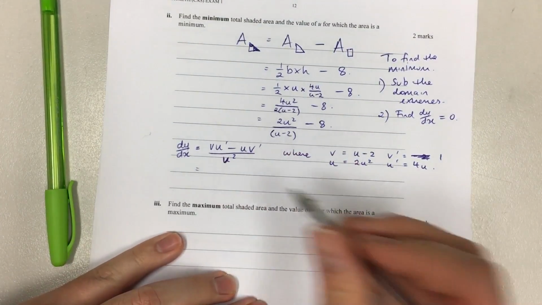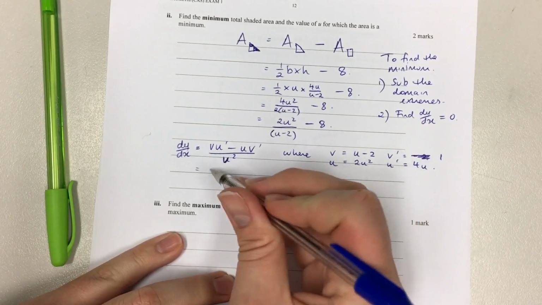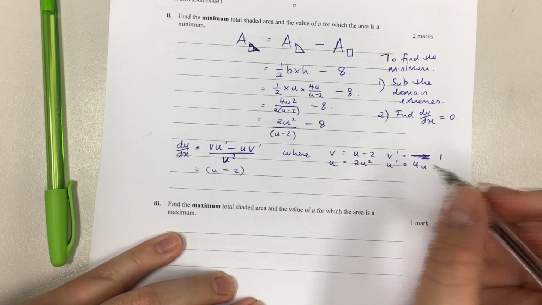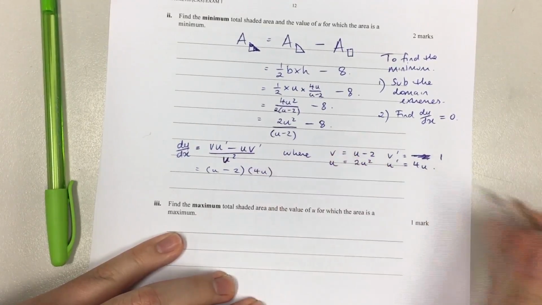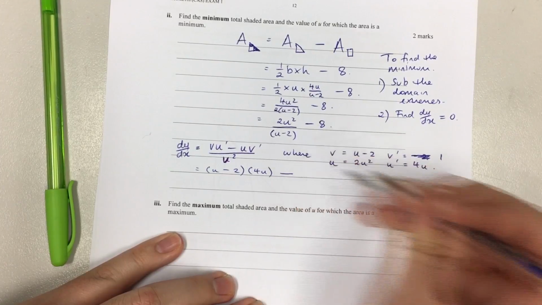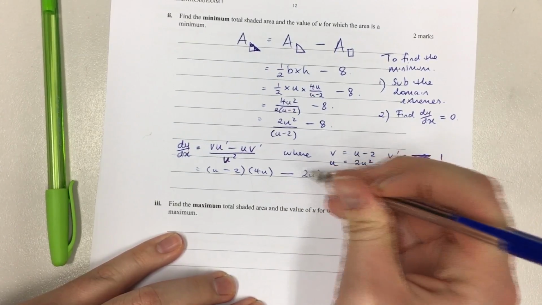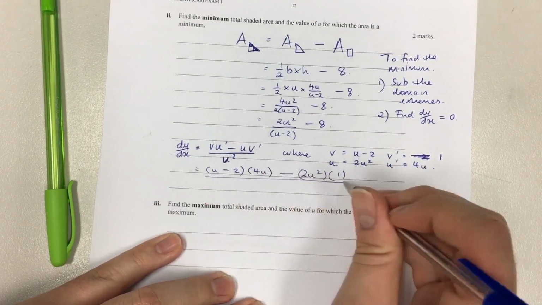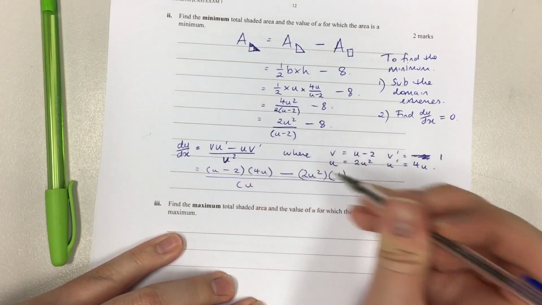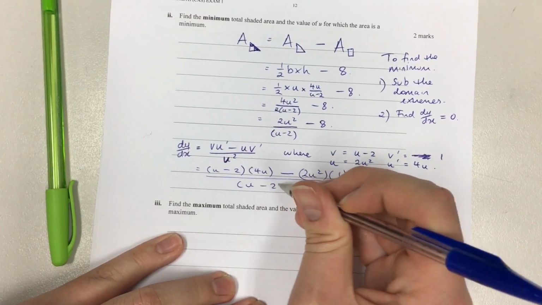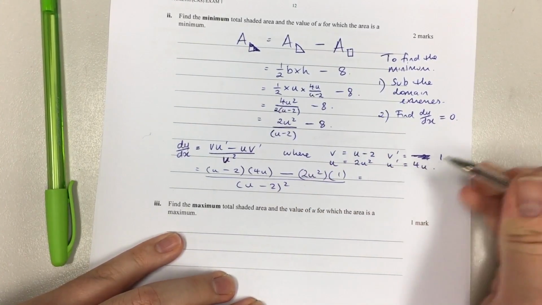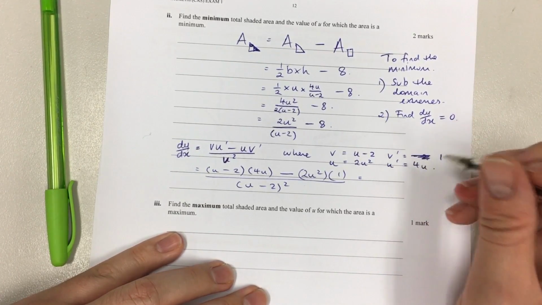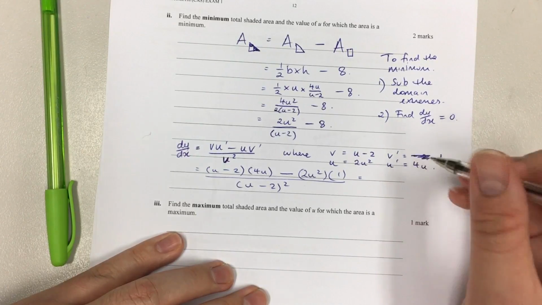So this would be equal to (u minus 2)(4u) minus 2u squared times 1, over (u minus 2) squared, which would get us a very complicated looking thing here.